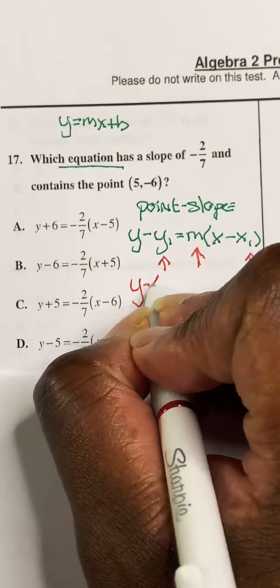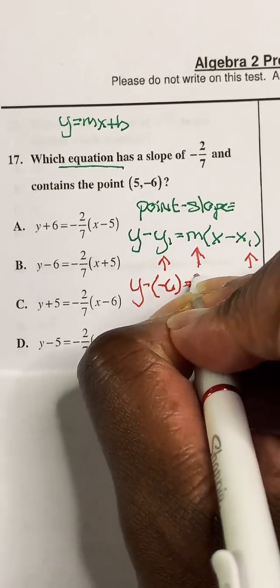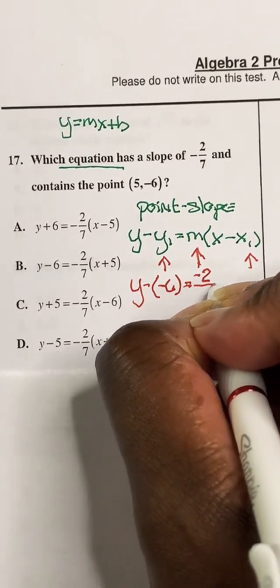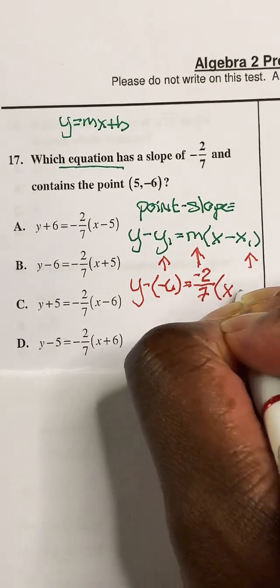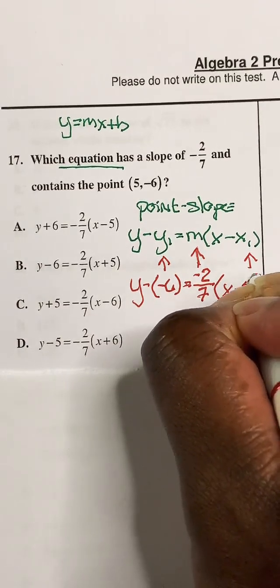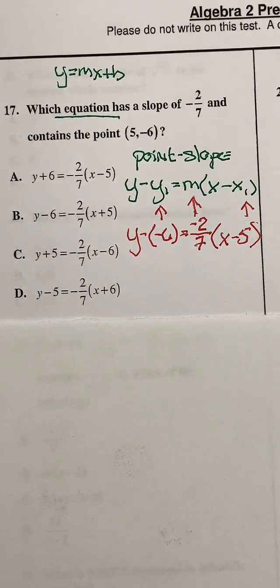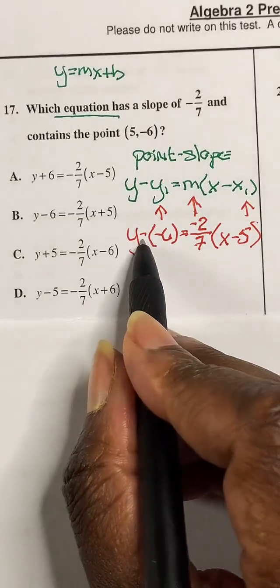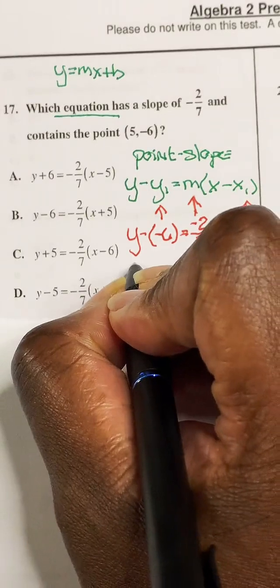So you've got y minus your -6. Then we have our -2/7. And then we have x minus 5. Okay, that's what it looks like when you sub it in. But if you notice, we have a minus and a negative. When you minus a negative, that bad boy turns positive.